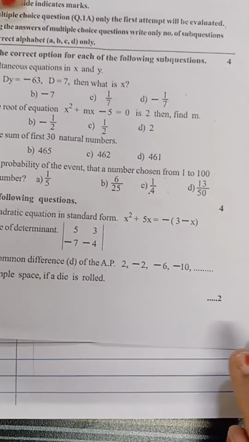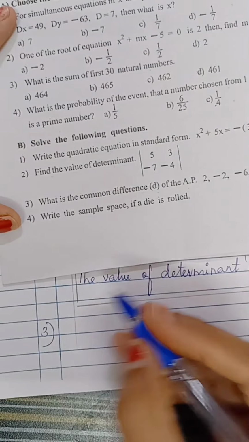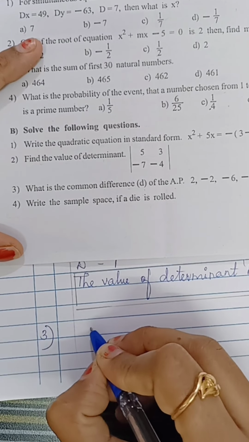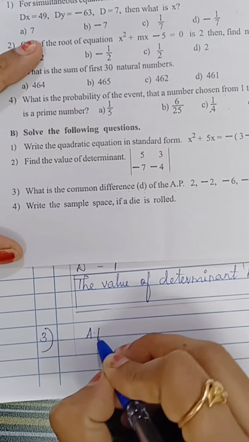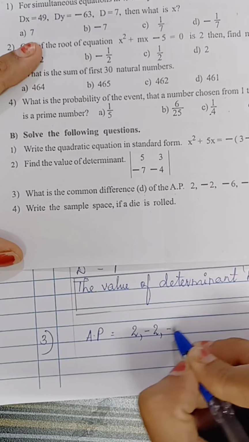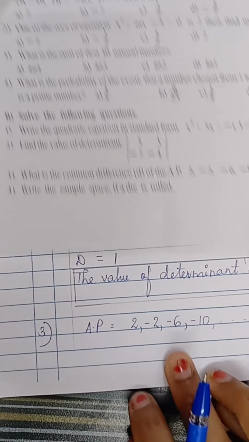So we have an AP given here. Question number 3. You can write here, children. The given AP is 2, minus 2, minus 6, minus 10, dot dot dot.